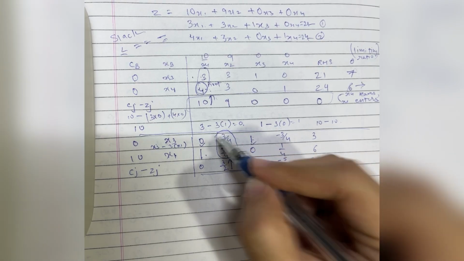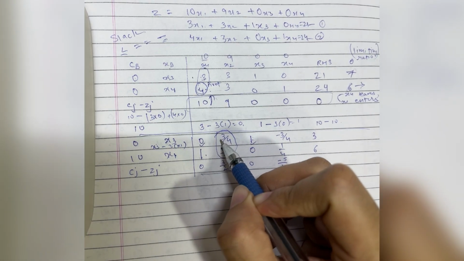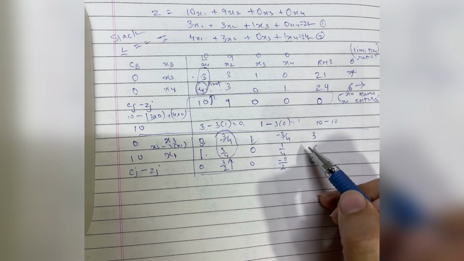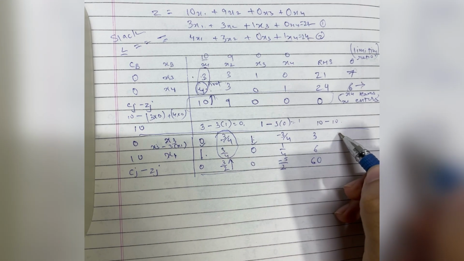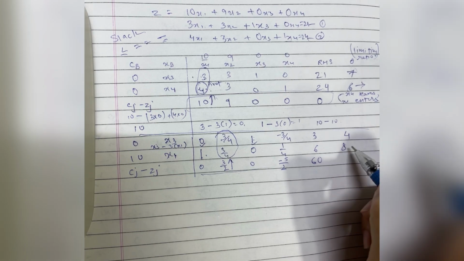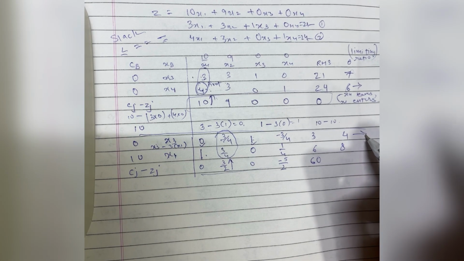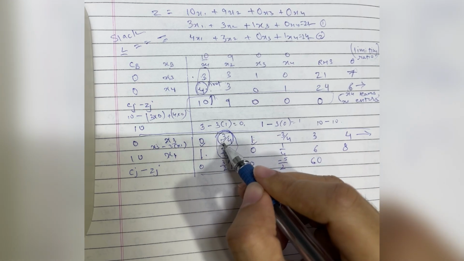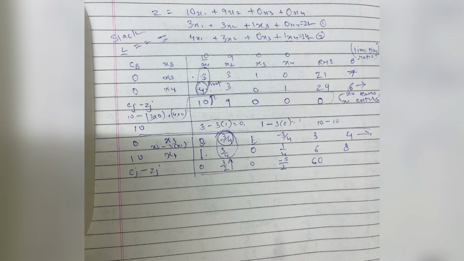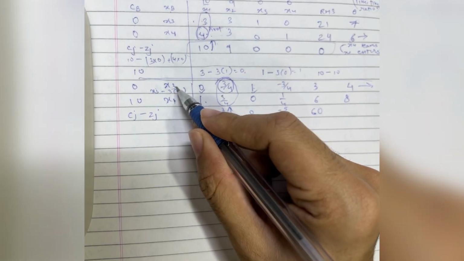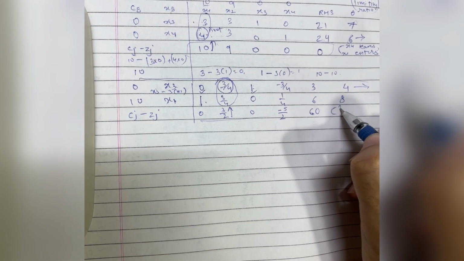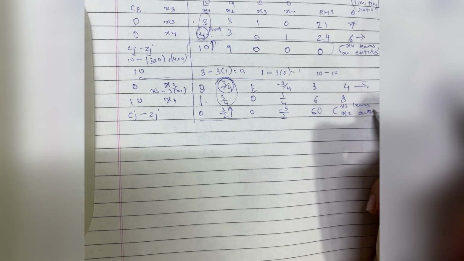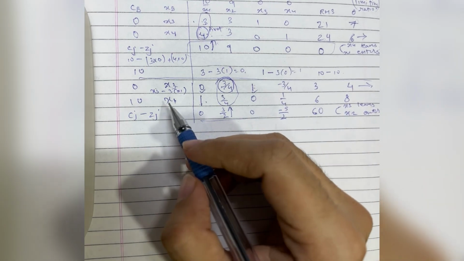Take these values and divide 3 by 3 by 4, and 6 by 3 by 4. After doing both of these, we get answers as 4 and 8. So the minimum ratio is this. Later on, we select the pivot element, which is 3 by 4. Again, the steps we followed previously. As we can see, x3 is here and x2 is here. So we can say x3 leaves and x2 enters.